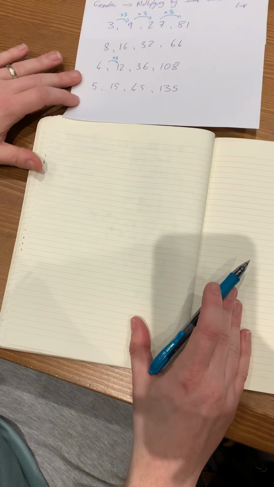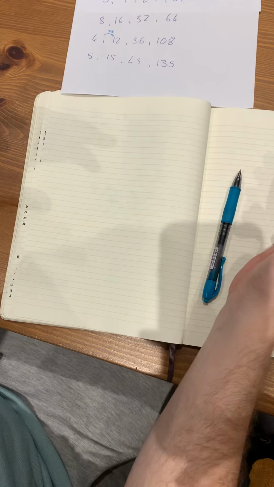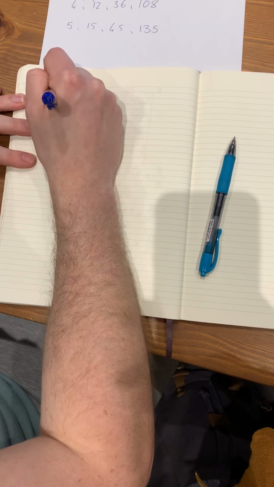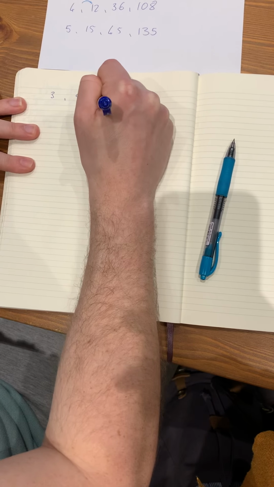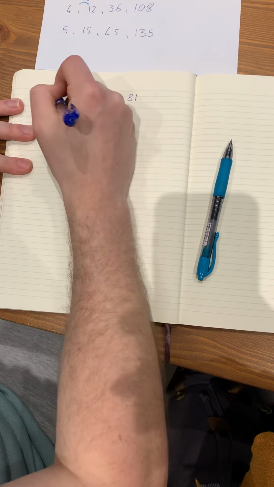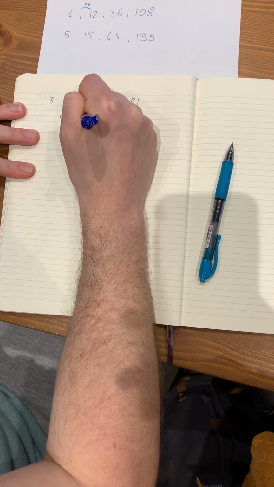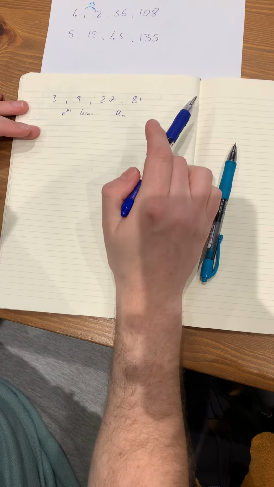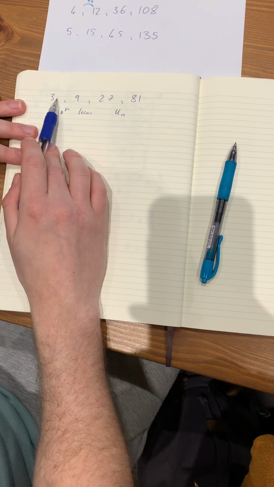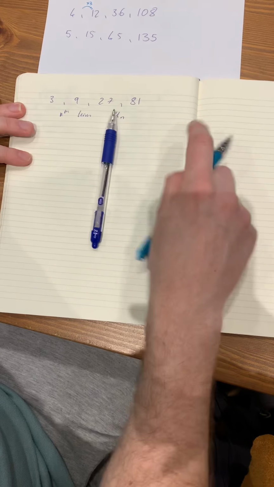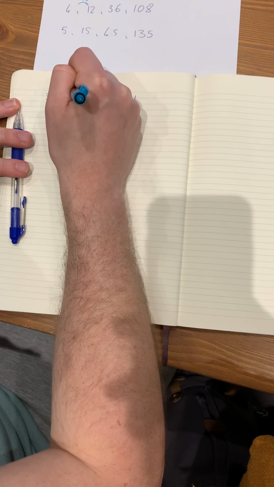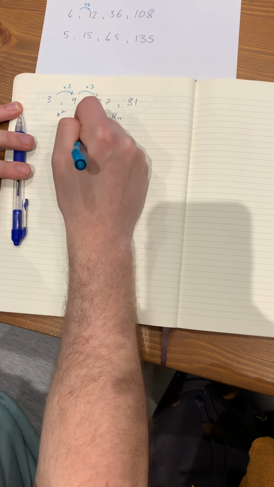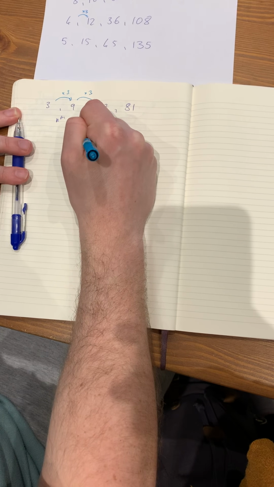Now, to find the nth term of a geometric sequence, and you've been looking at the nth term of an arithmetic sequence, it's actually really straightforward. 3, 9, 27, 81, and if we want to find the nth term, which we sometimes write as U_n, first thing, you identify the type of sequence. We've already identified that it is a geometric sequence. Find what the multiplier is. So obviously this one, we're multiplying by 3 each time. So that means it's going to be 3 to the power of n.